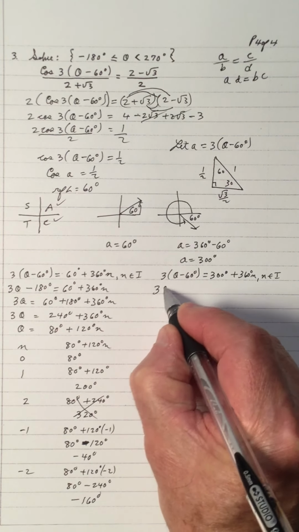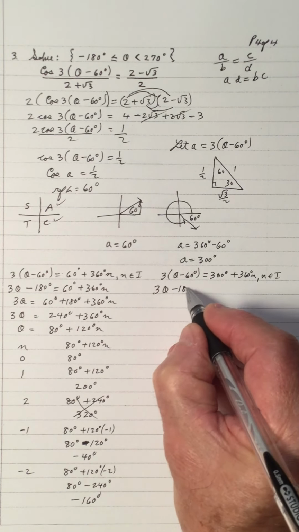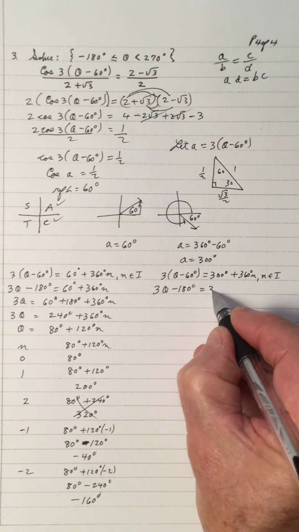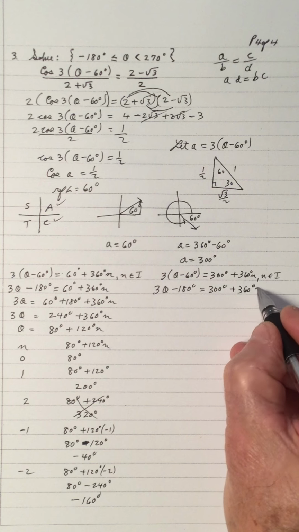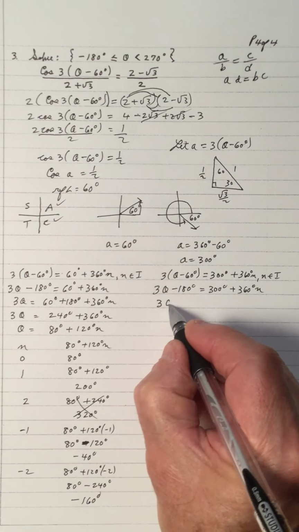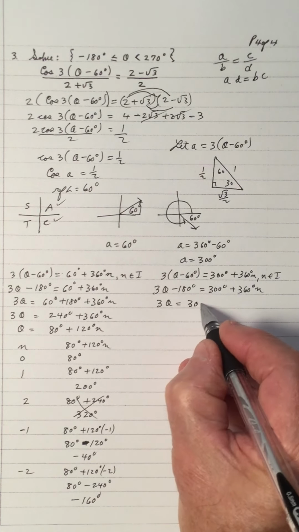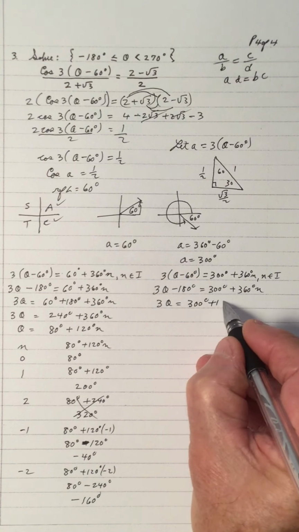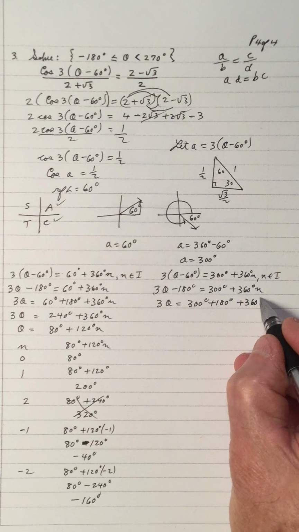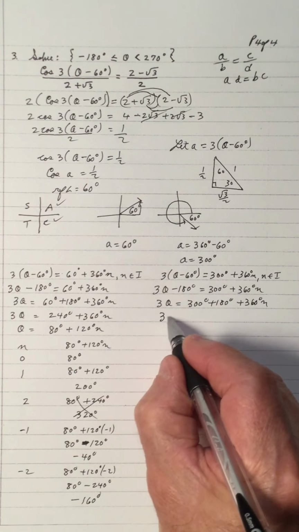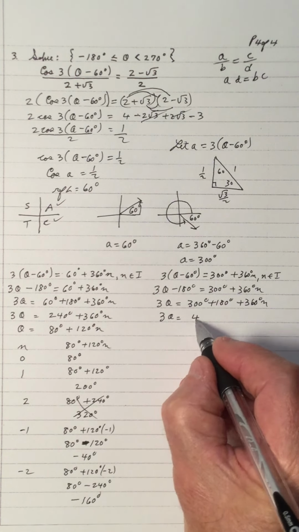So it's 3 theta plus 180 equals 300. Move the 180 over and make it positive. And it's just a matter of taking your time and not making an error.